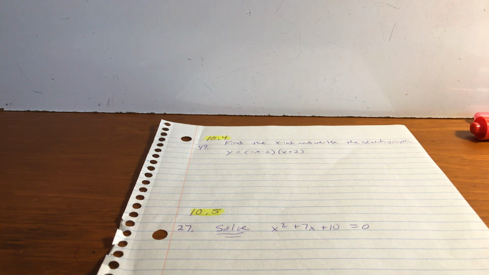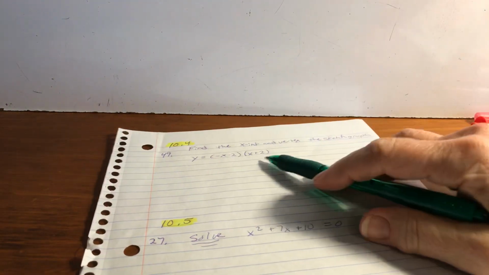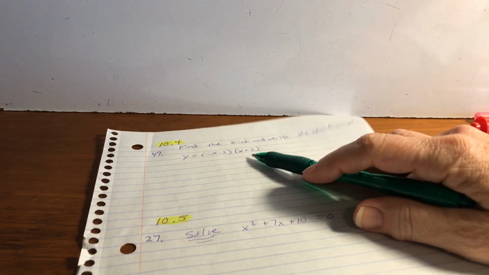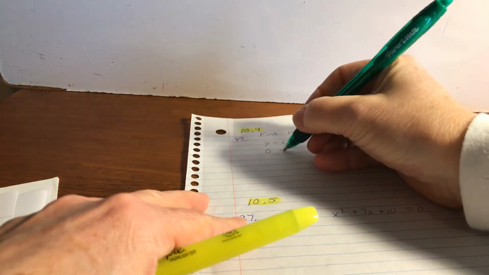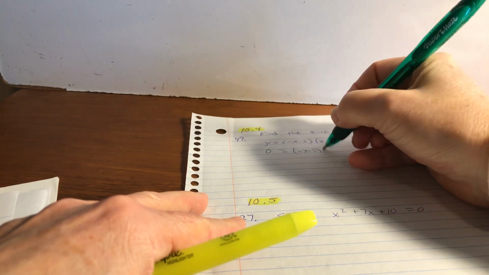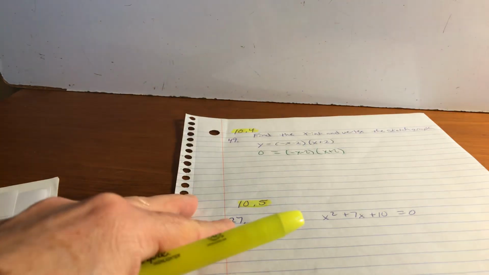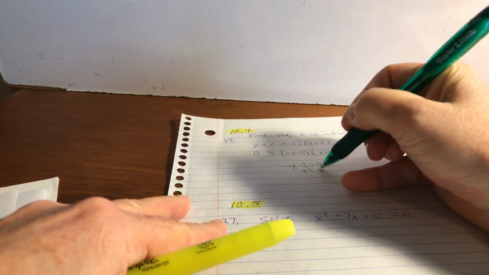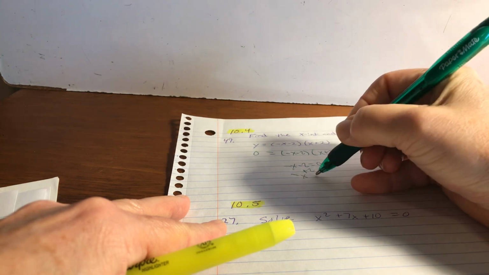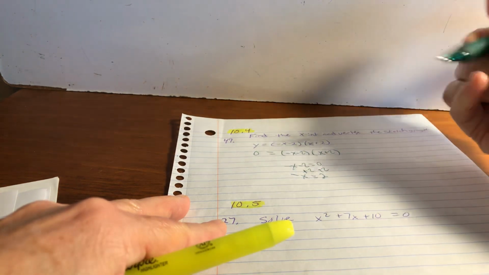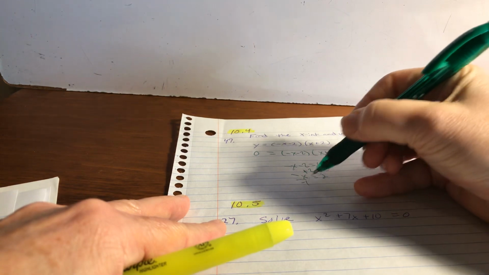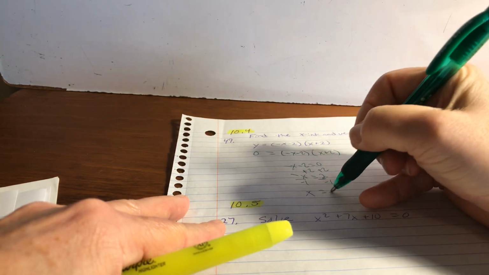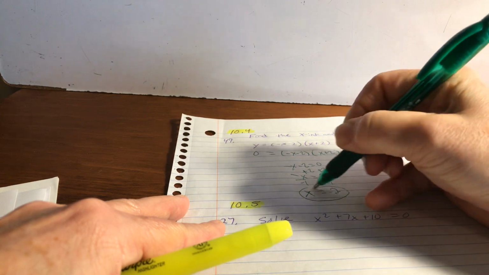But on this problem, when you look at these two factors, the negative x minus 2 and the x plus 2, you get the same x value when you solve for 0 or try to find the x-intercept. So when you do 0 equals negative x minus 2 times x plus 2, and you do negative x minus 2 equals 0, add the 2, negative x equals 2, multiply by a negative 1 or divide by a negative 1, x equals negative 2, right, for your solution.